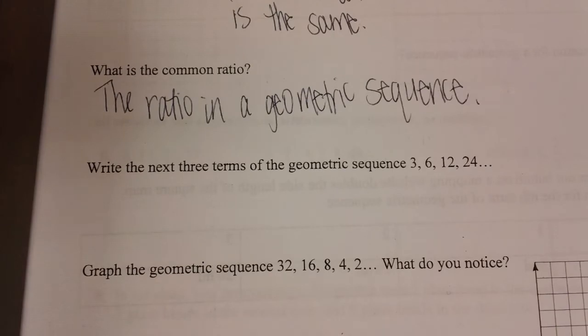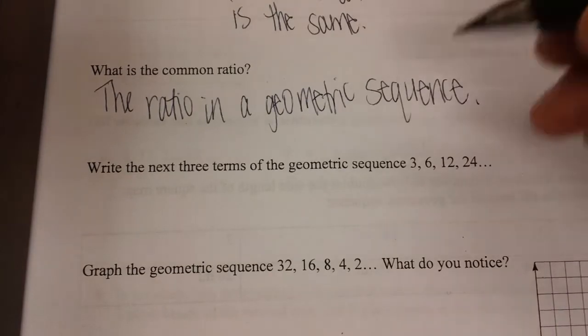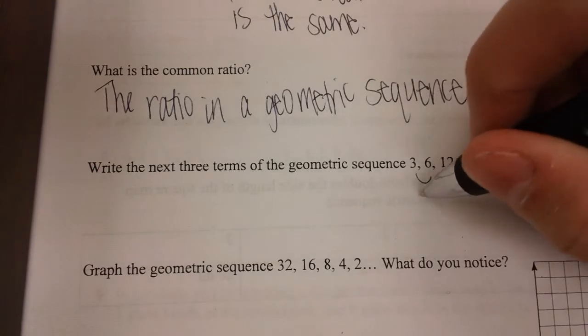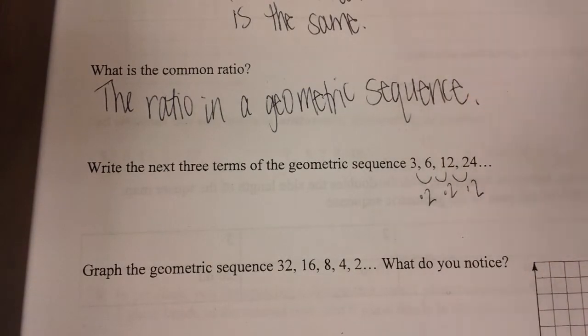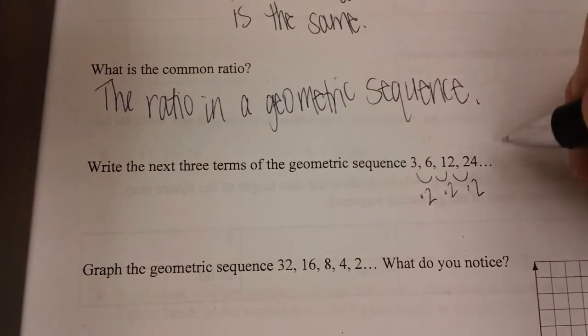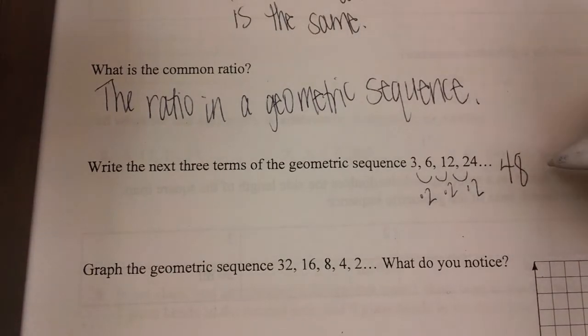Write the next three terms of the geometric sequence. So if we can figure out what's happening, times 2, times 2, times 2, we can write the next three terms. We would get 48, 96, and 192. Check. Yep, 192.